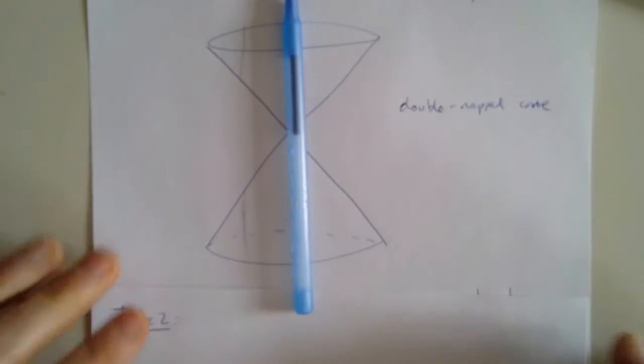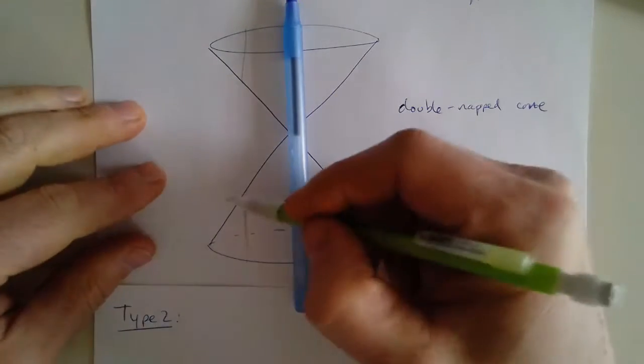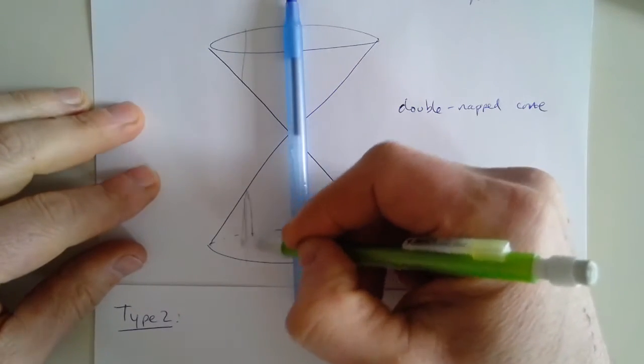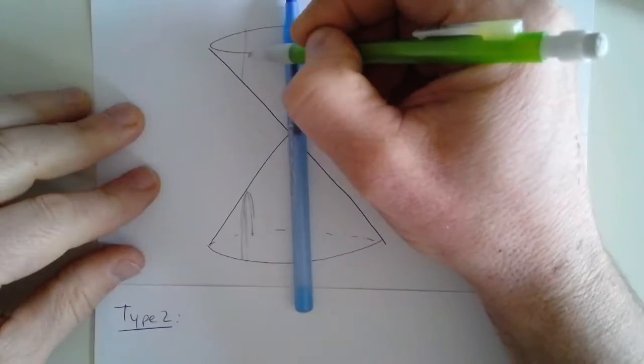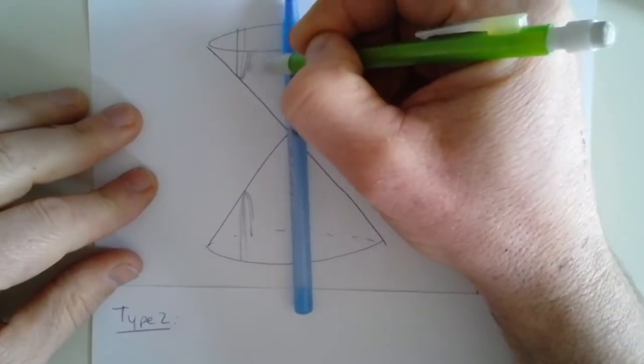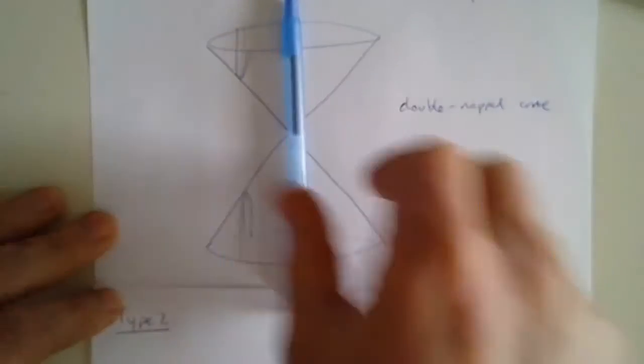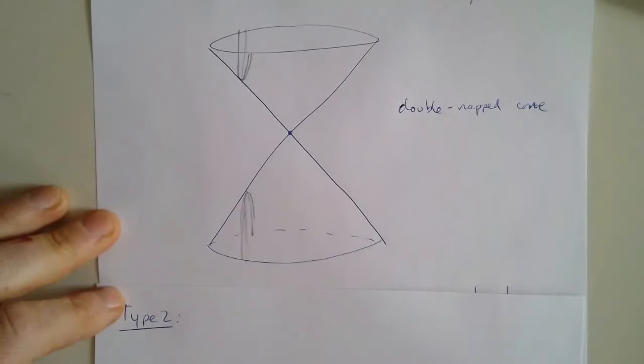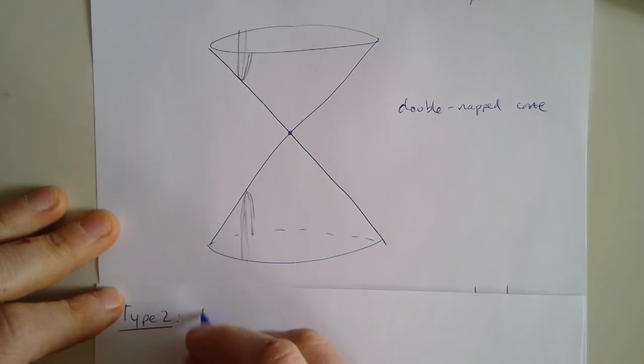So if you think about it, in the back and the front, there's going to be slices coming down. It's going to be kind of like this. This is the axis. We're going to get two parabolas on top of each other, and that's called a hyperbola.